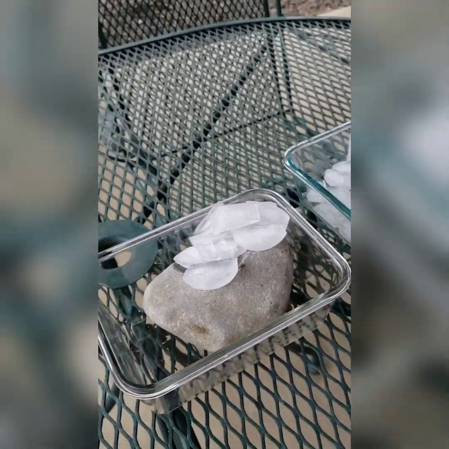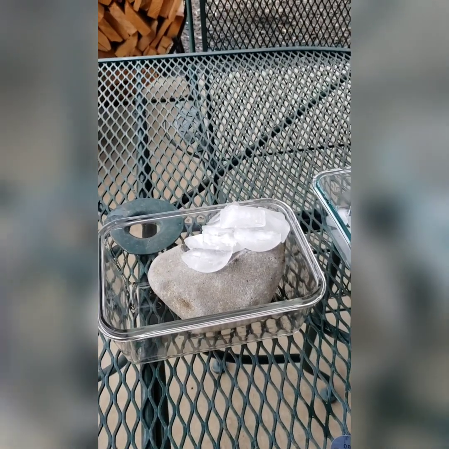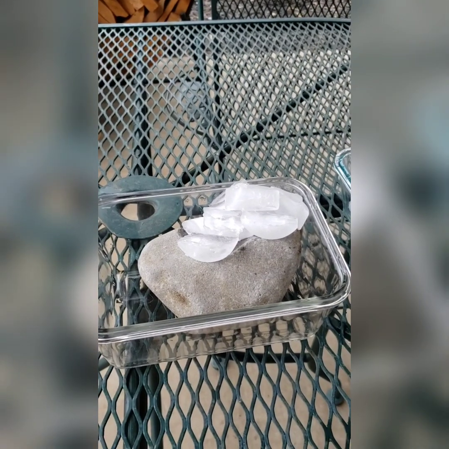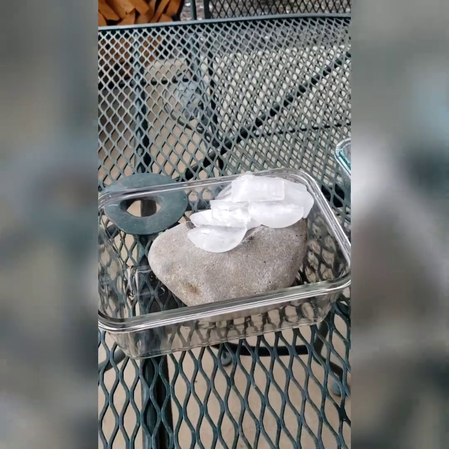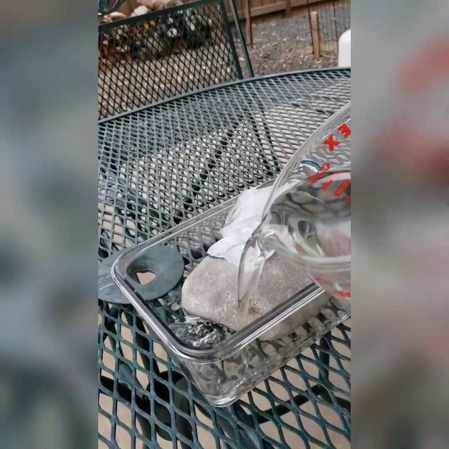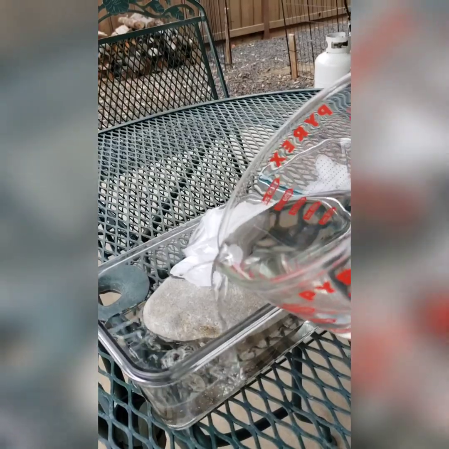So you put in some ice on top, and this is going to kind of act like your glacier. So we're having ice caps and glaciers in the Antarctic or in Greenland. It would look very similar to this. And then the whole continent is sticking out of the ocean, so we're going to add some water. The water should go up to about halfway on the rock. It should not touch the ice.